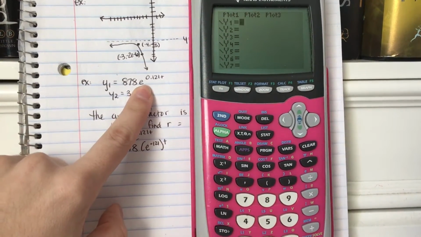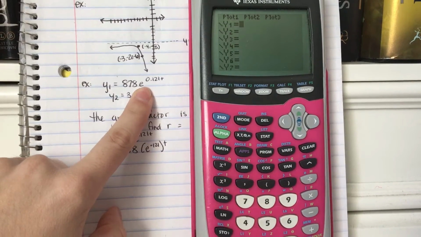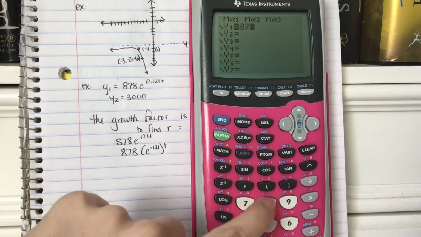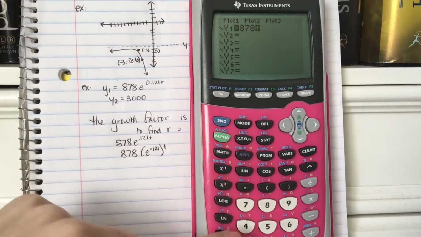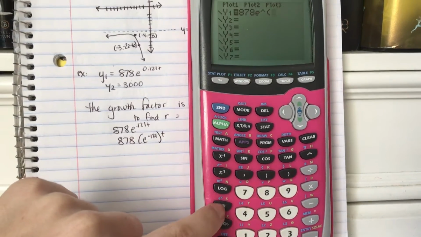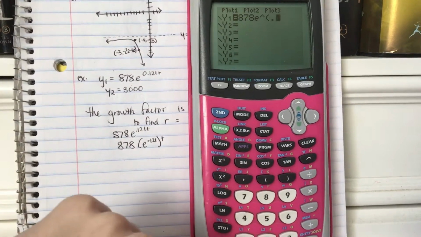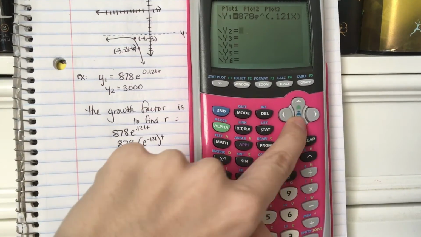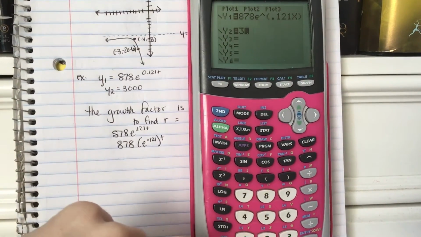Okay, so I'm going to try and find the point of intersection. All right, so I'm going to use this as my y1, so 8, 7, 8, go to e. Okay, so my e is right here. Okay, so I did e, 0.121 x. Okay, and then my y is going to be 3,000.